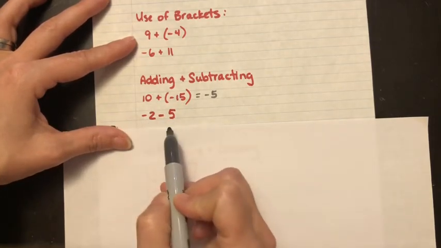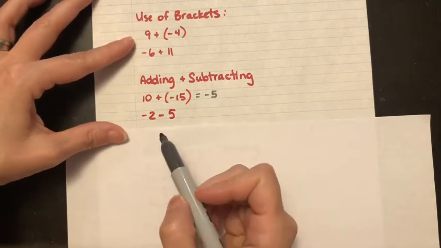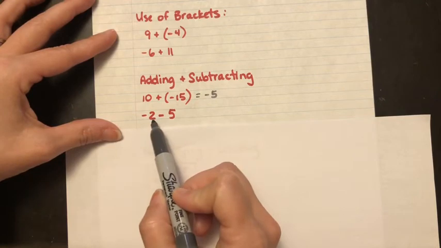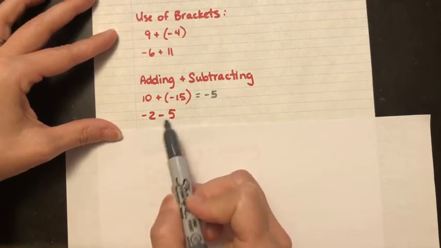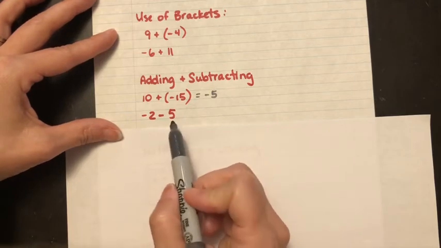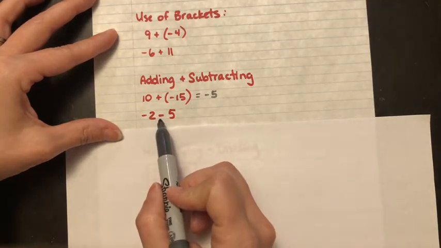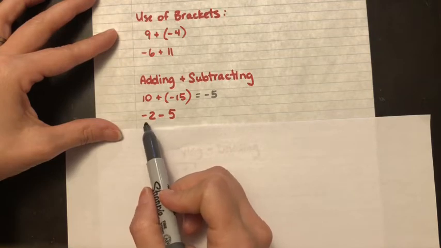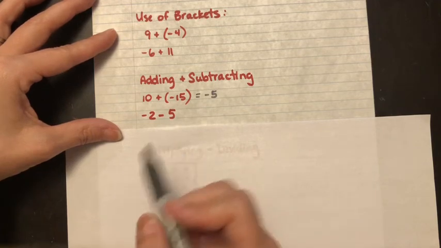Here they have no brackets at all, but we need to, again, look at what this question is actually telling us. We have a -2, a subtraction sign, and then this is going to be a +5. They don't draw the plus sign beside the 5, they expect you to understand that 5 is positive. Because there's only one sign in between here, this is a subtraction sign. So if I've got 2 blue and I need to take away 5 red, I need to use that zero chain.